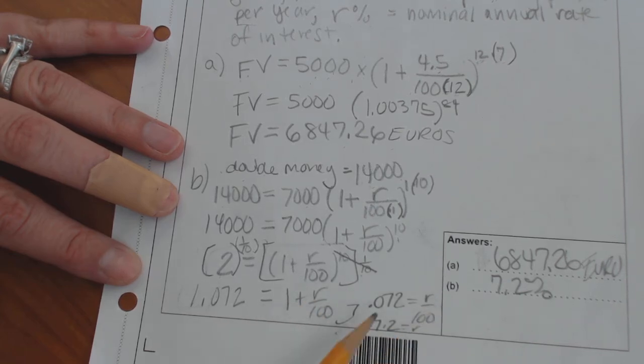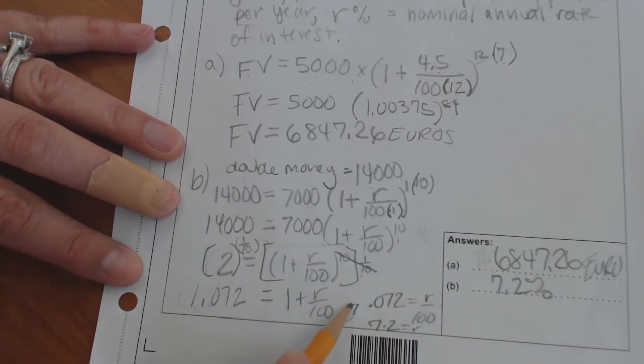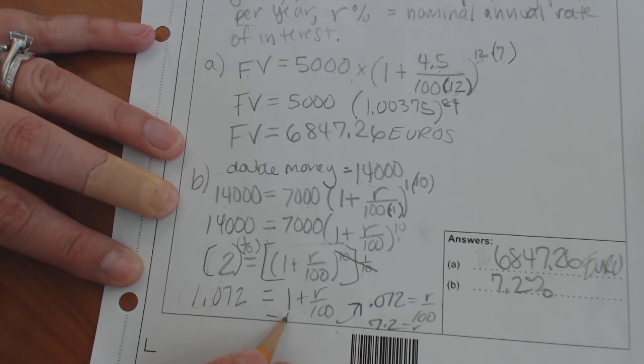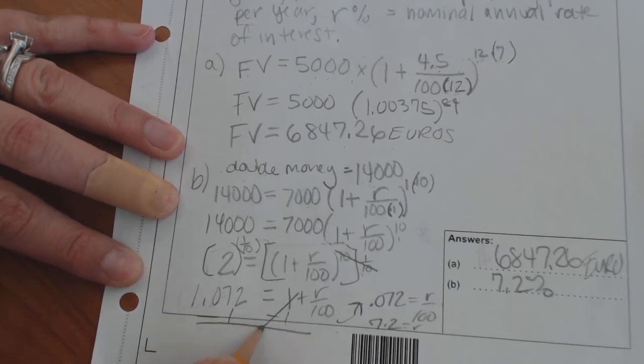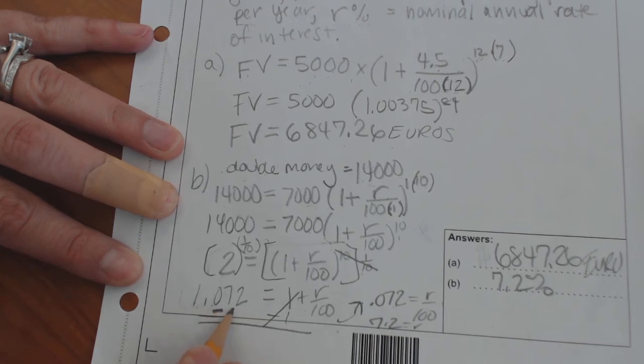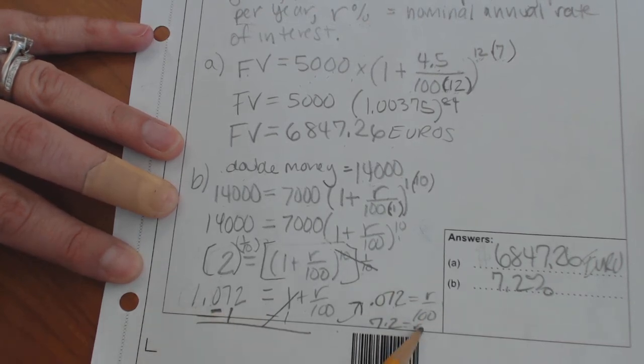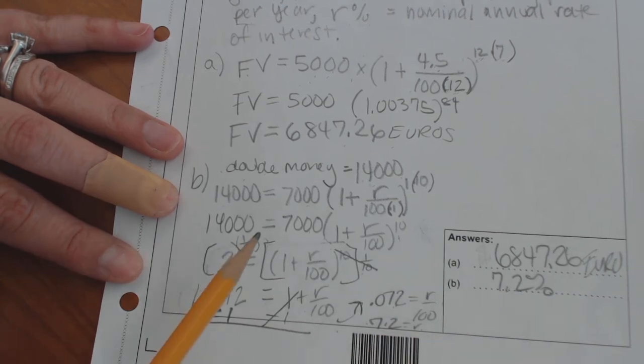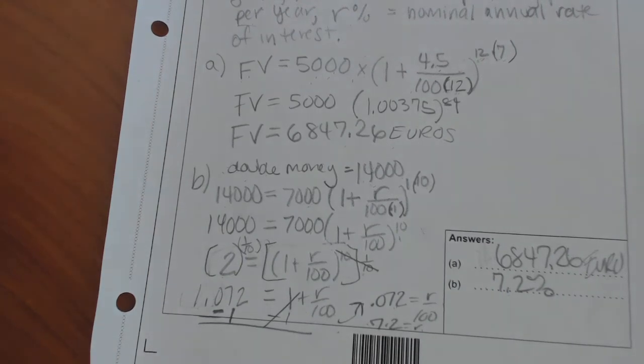That means that we have to subtract 1 from both sides. So minus 1 and minus 1 here. You get 0.072. This was a minus 1. Equals r over 100, multiplied by 100, and we're at 7.2, so I got 7.2%. So the first answer was in euros, and this is 7.2%.